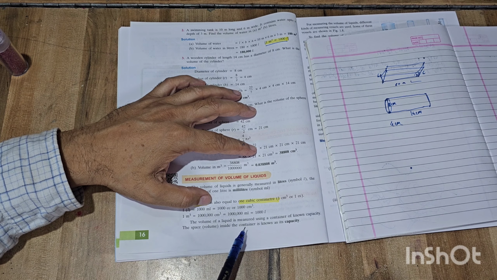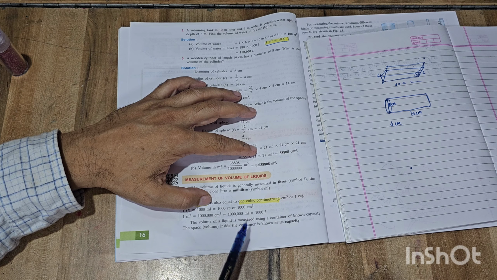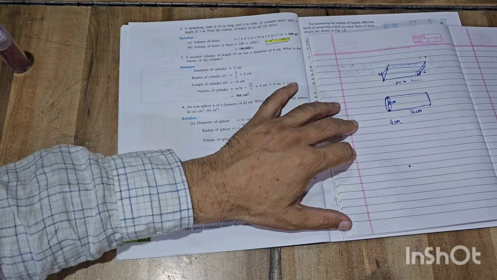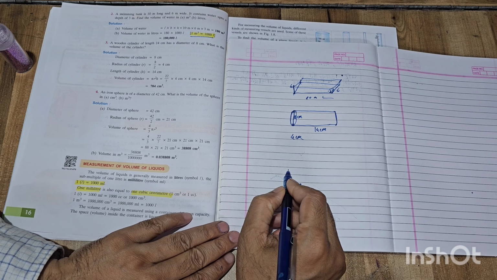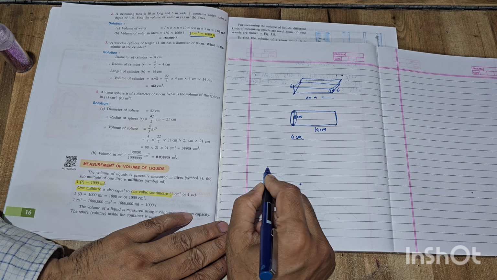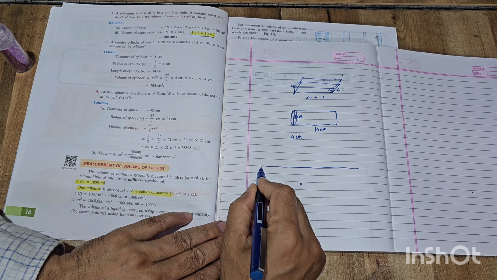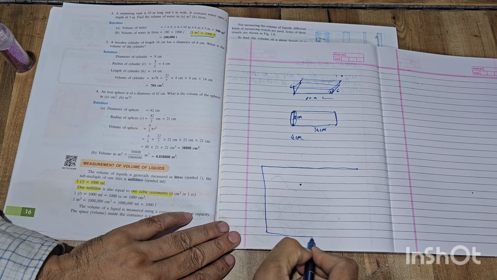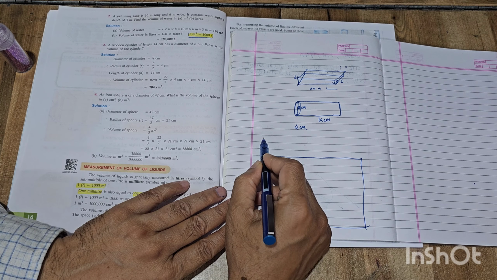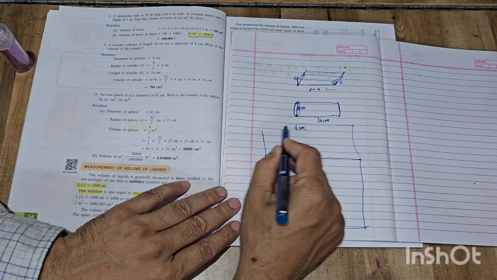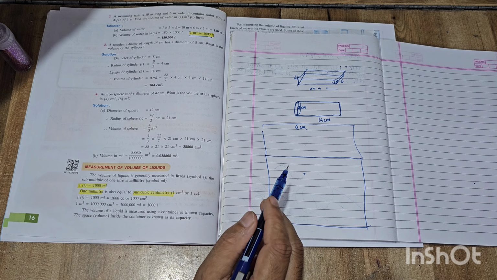You understand what is 1000 centimeter cube? 1000 centimeter cube can be drawn like this: 10 centimeter this much, 10 centimeter this much, a rectangle, not a square, and 10 centimeter high. So like this. Look at this box.